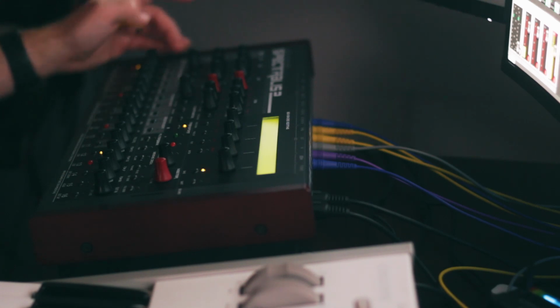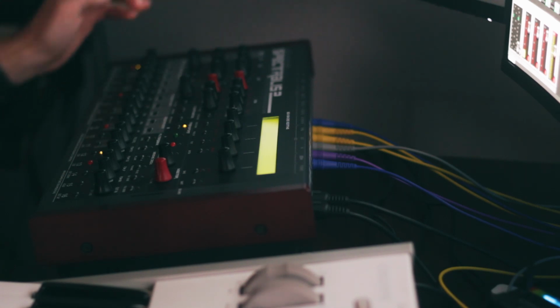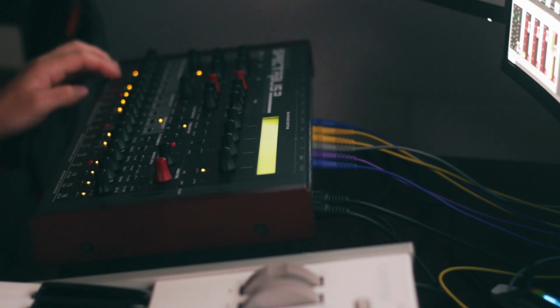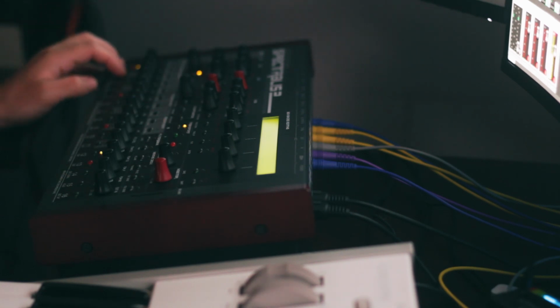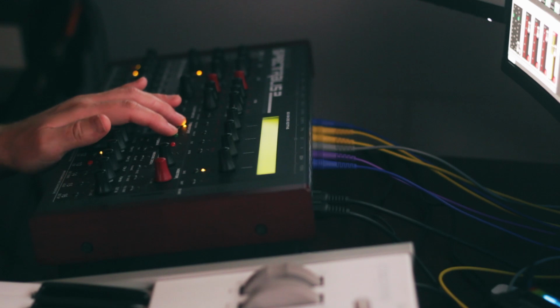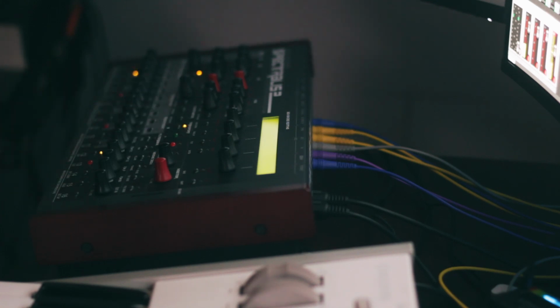I'm not sure if I have the snare. I think so. So I can play that too. I think this is what you'd hear in the beginning. Yeah. So that's what you're hearing from the Spectralis.